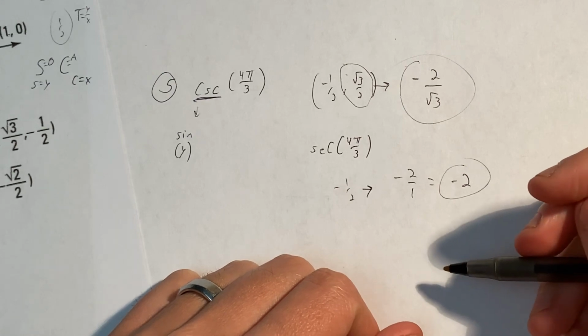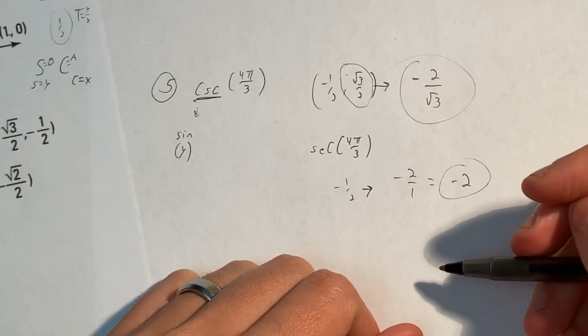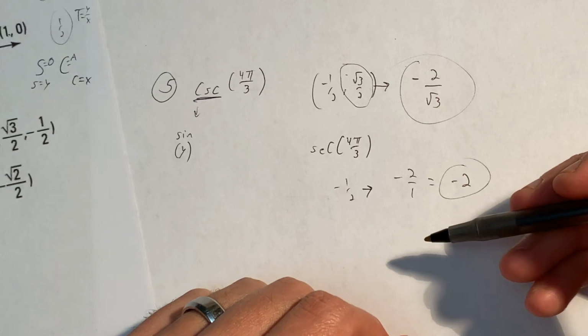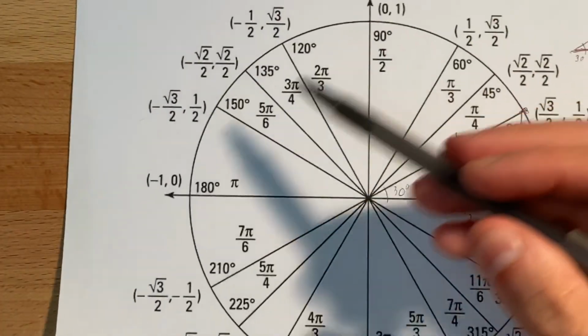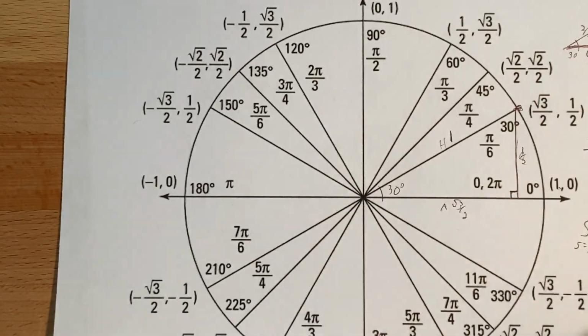Okay, I'm going to call it there on this video. The next one I'm going to go over simplifying tangent, cotangent, secant, cosecant, as well as when you have to do coterminal angles in order to find something on here.